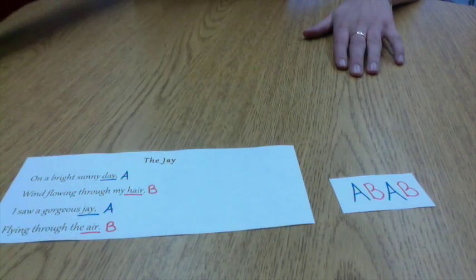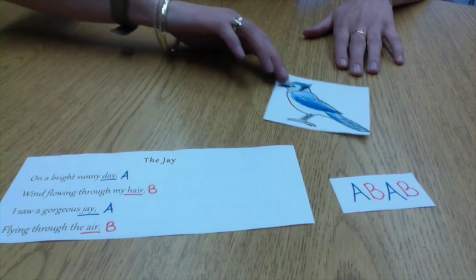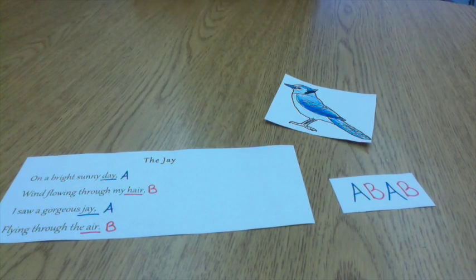Let's take a look at another rhyme scheme. Let's take a look at ABAB. This poem I'd like to share with you is called The Jay, like a blue jay. So on a bright sunny day, wind flowing through my hair, I saw a gorgeous jay flying through the air.